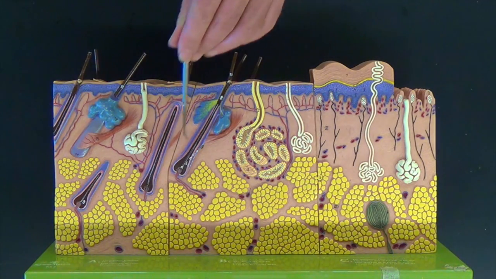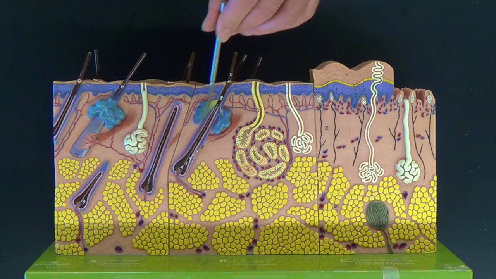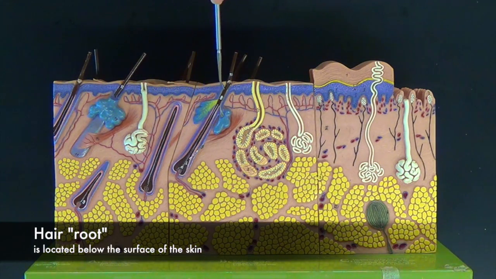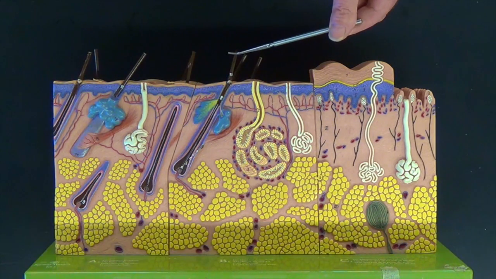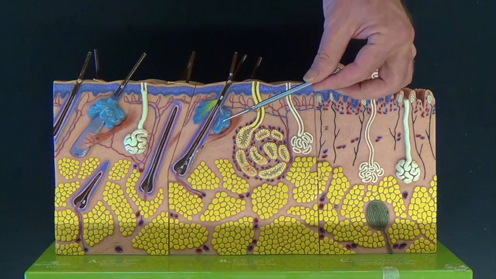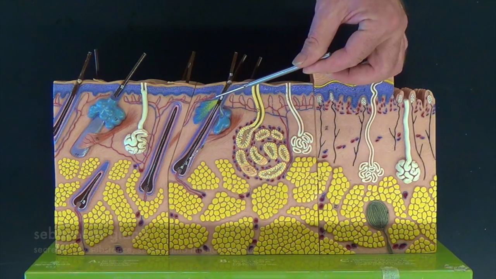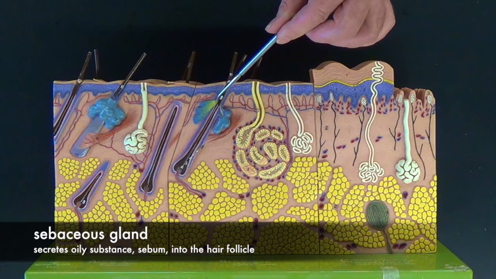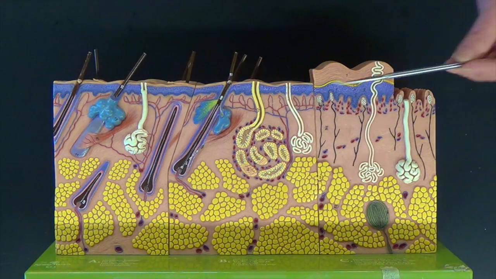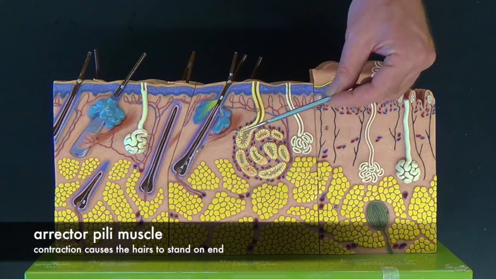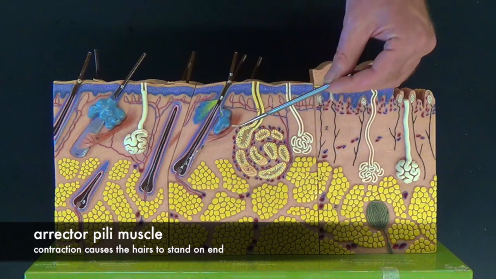We have the hair follicle, and within it, the part of the hair that is below the surface of the skin is called the root, and the part of the hair that is above the skin is called the shaft. Surrounding each hair follicle, we have a sebaceous gland, which is an oil gland that empties into the follicle. And then we also have a muscle here called the erector pili muscle, which is able to move the hair.